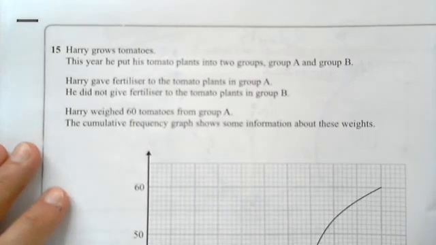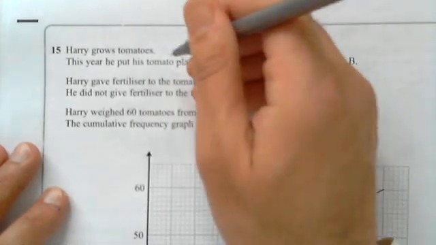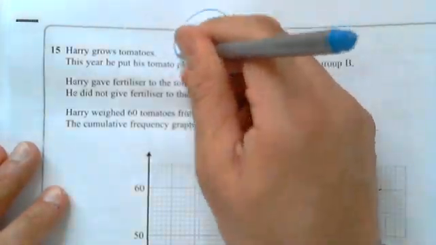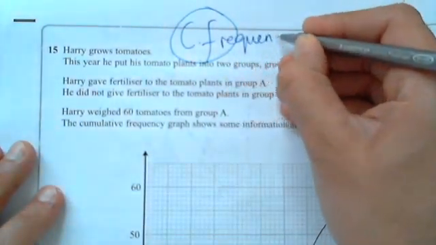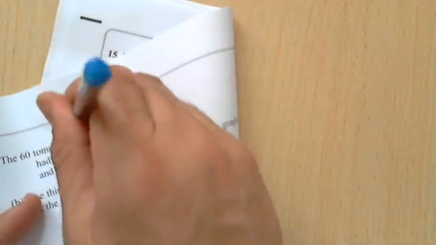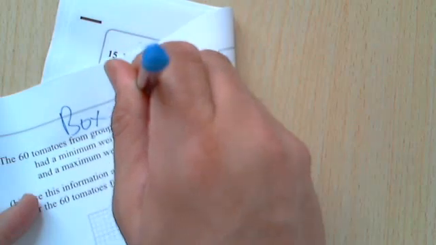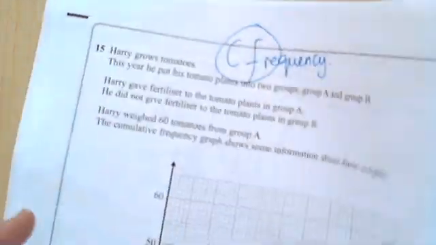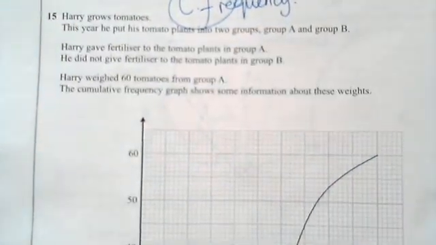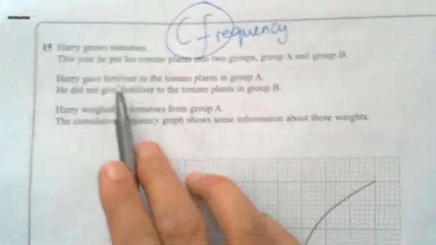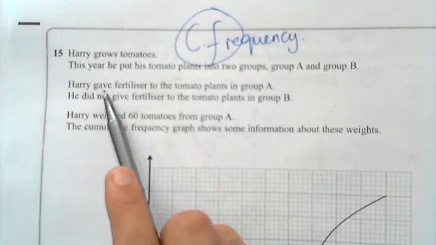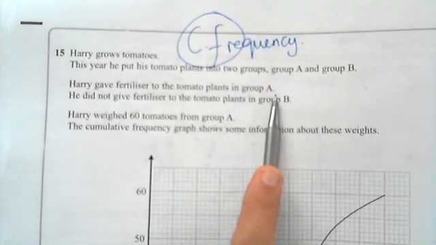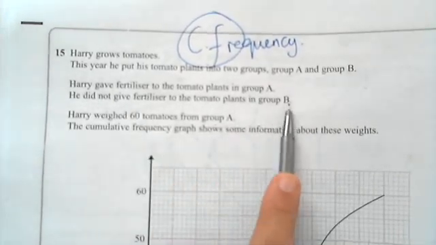Okay, Harry grows tomatoes. Question number 15. We're moving on to cumulative frequency. Okay, and the next question is going to be box plots. It says that Harry gave fertilizer. This year he put his tomato plants into 2 groups, group A and B. Harry gave fertilizer to tomato plants in group A. He did not give it to B.